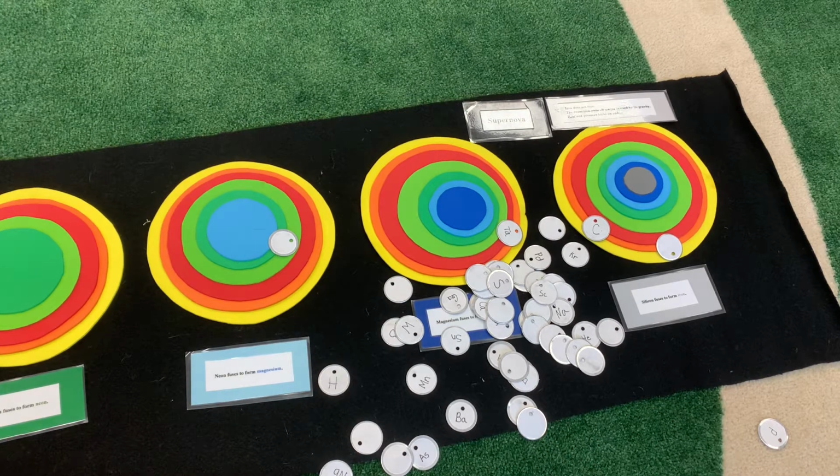Now, we've referenced supernova, which is one of our learning groups. We have a group of children who are in a course called Supernova. And I'm going to show you another one.